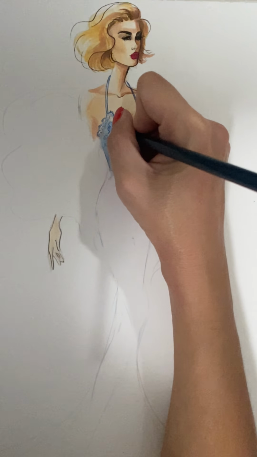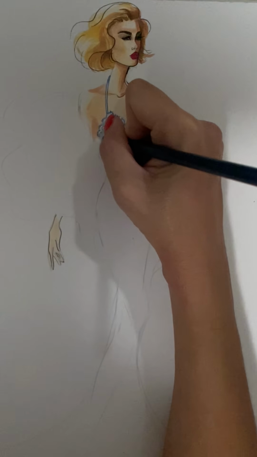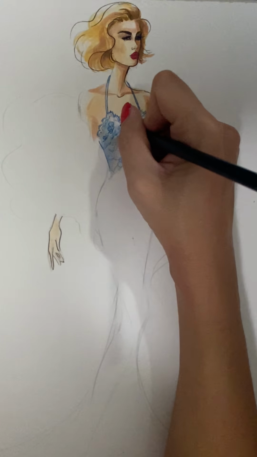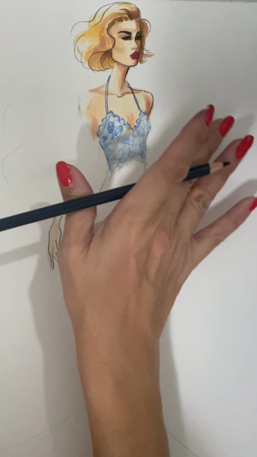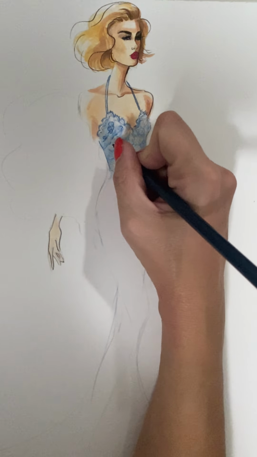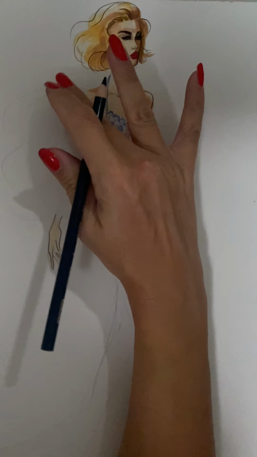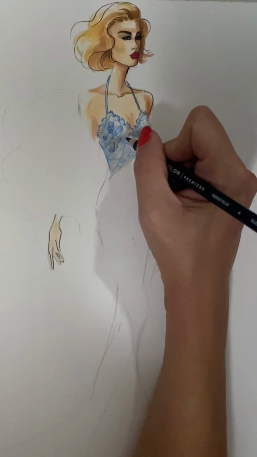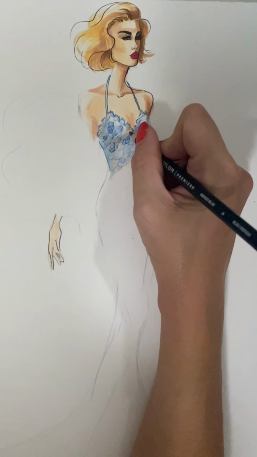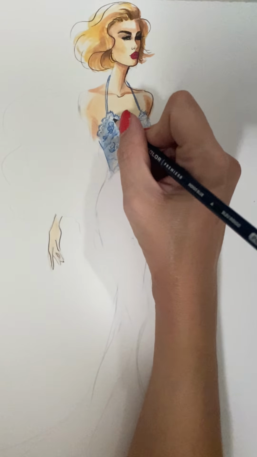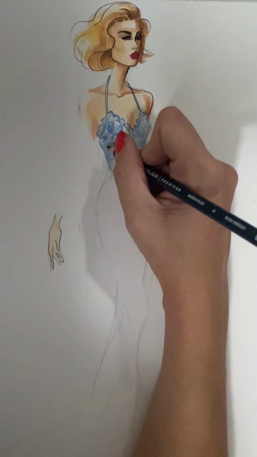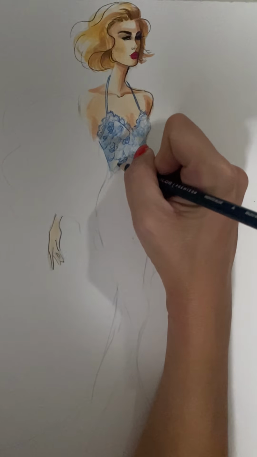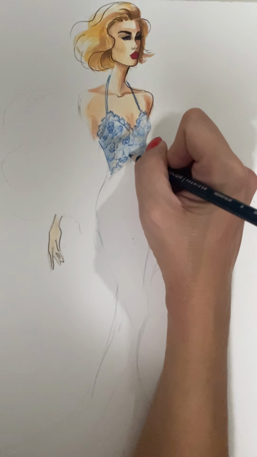Also, I want to emphasize a little bit of my botanical pattern. Maybe not everywhere, but more in the area that's highlighted, meaning maybe on this side a little bit more than on that side. It serves two purposes: it saves you time, and at the same time it makes your illustration more dynamic.